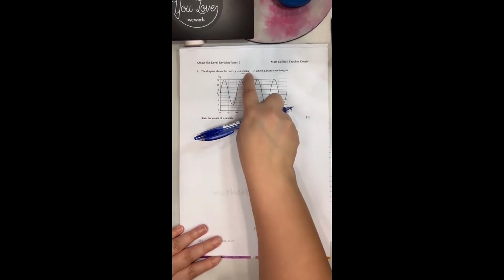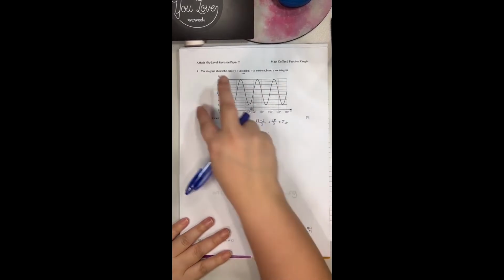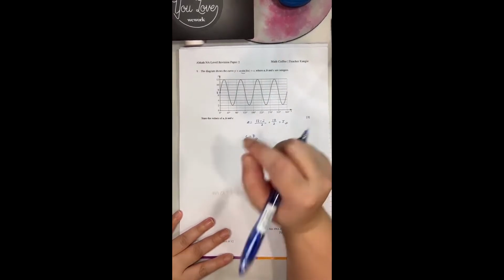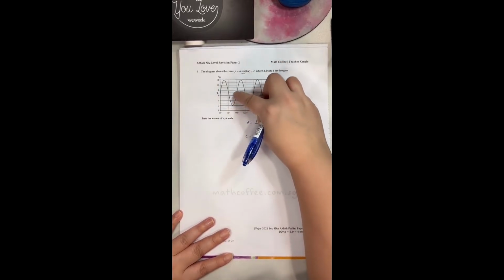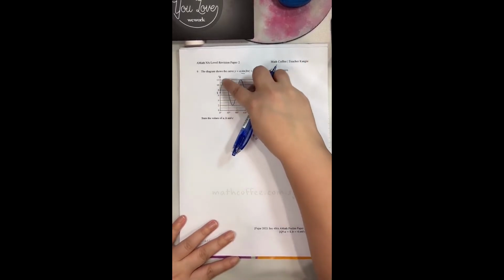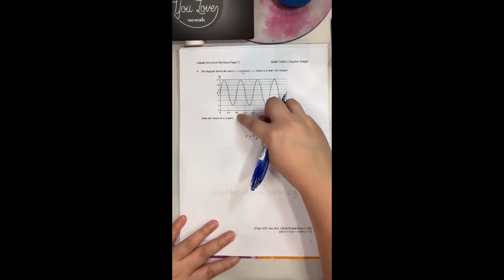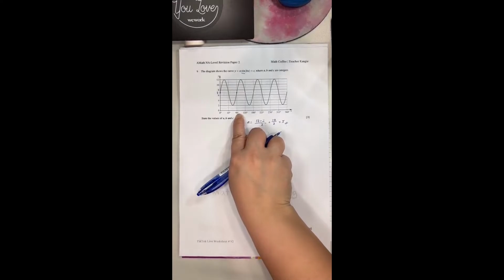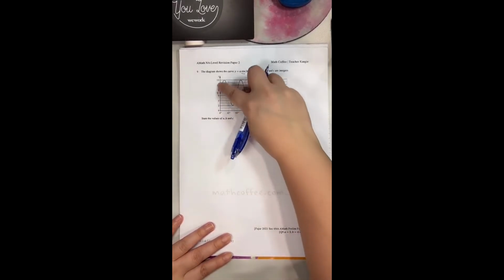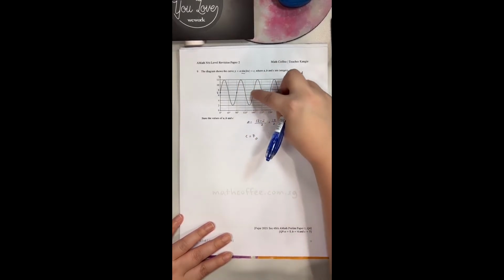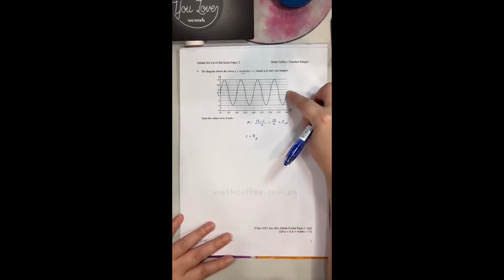Okay, now B. B is related to the period, right? So let's take a look. Go and spot where one cycle is. Okay, so you see, this is one cycle. Two ways of doing it: you either find out what the period of one cycle is, or you see how many cycles there are in 360. See, 1, 2, 3, 4.